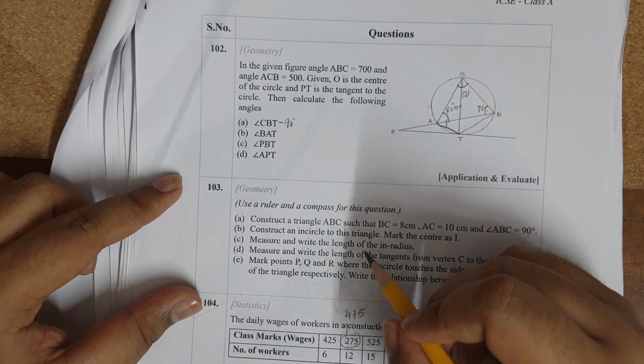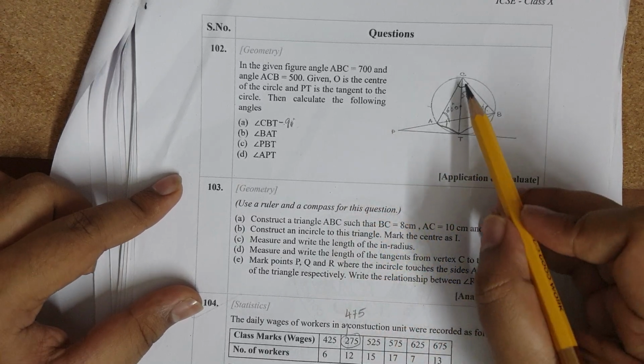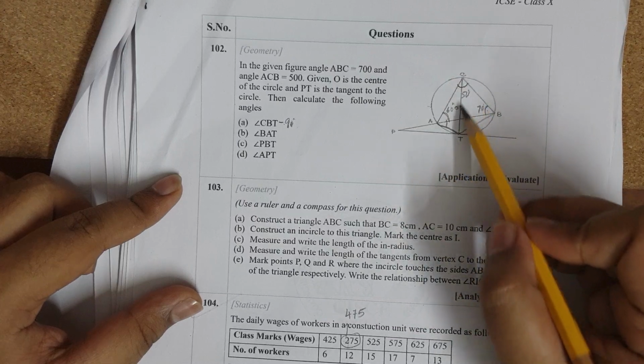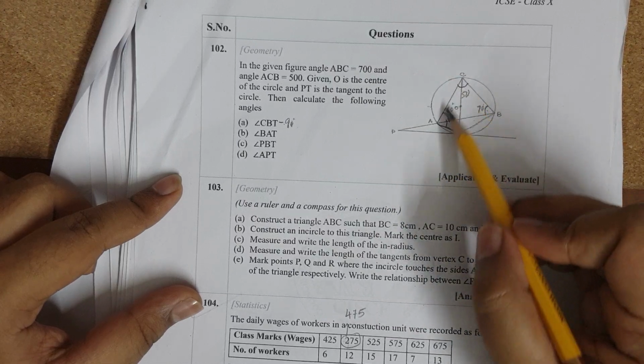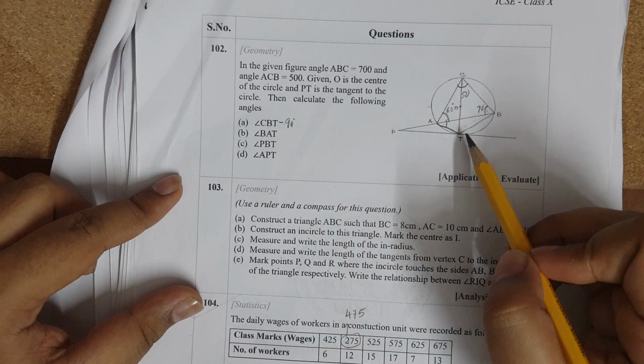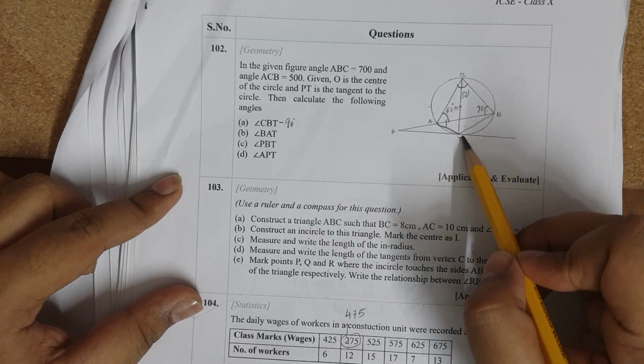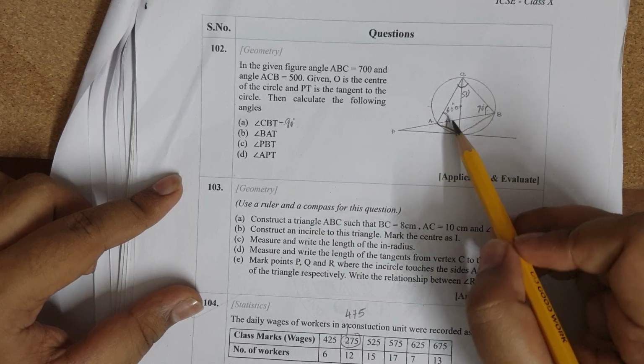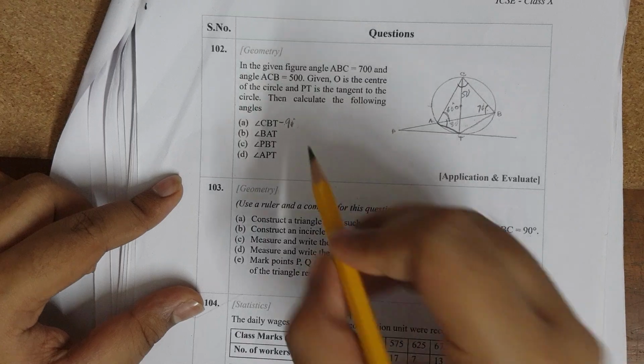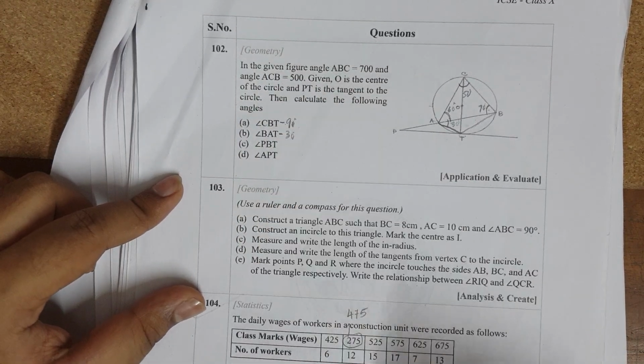And also, if I look at angle CAT, CT again being the diameter, CAT should be 90 degree. So BAT is 90 minus 60, which should be 30 degree. So BAT is 30 degree.